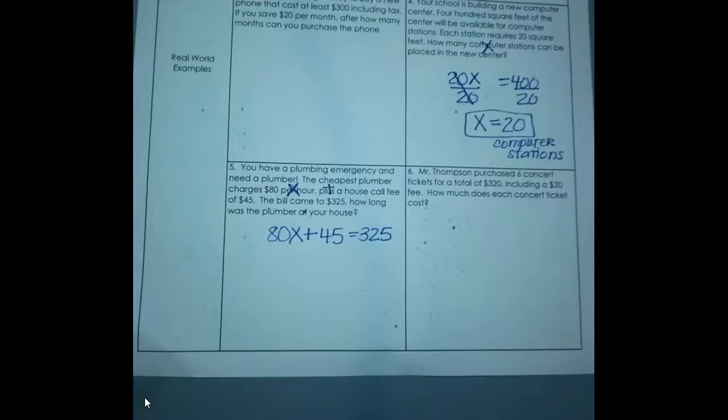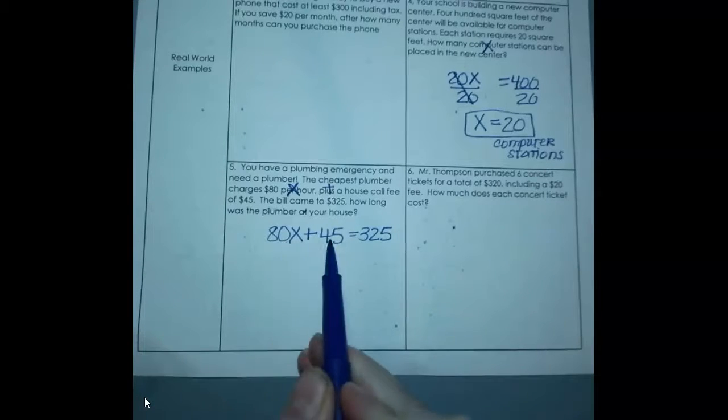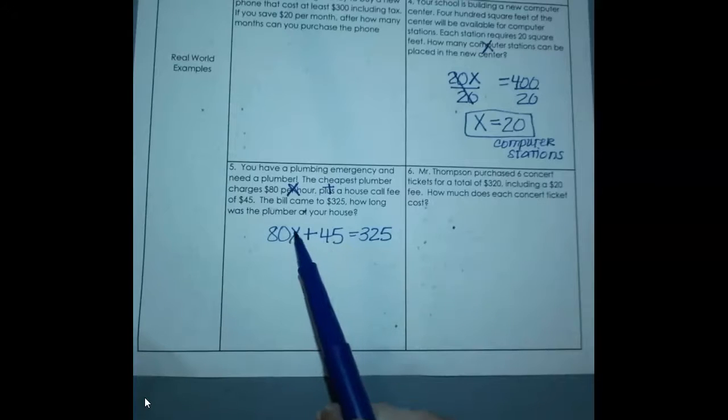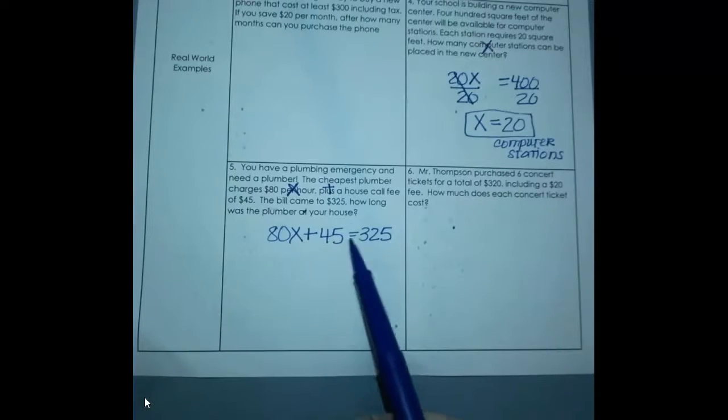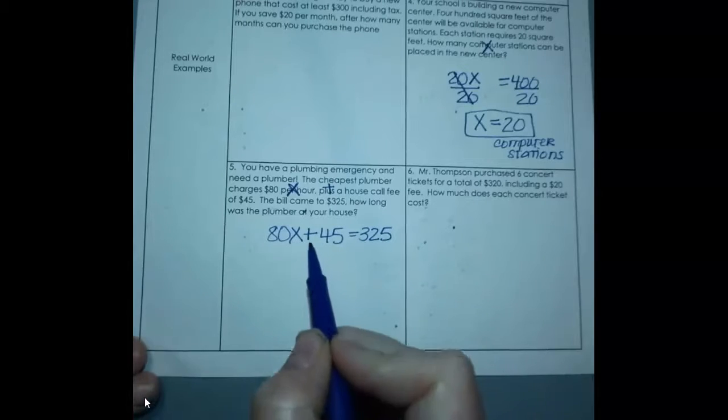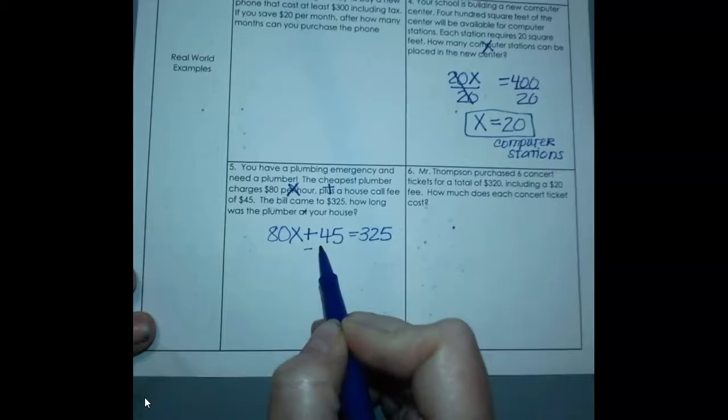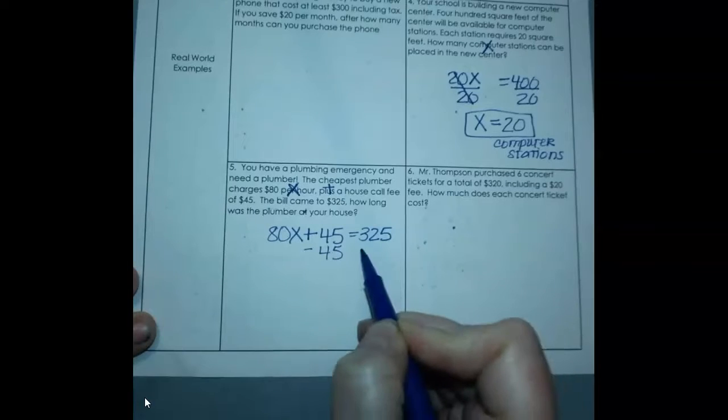Okay, this is a two-step equation. There's two things that have to be done in order to isolate our variable x. So notice we have two terms on this side, and here's our variable that we're trying to get alone. So you have to move the other term away from the variable before you're able to solve for it. This is plus 45, so we're going to subtract 45 from each side.